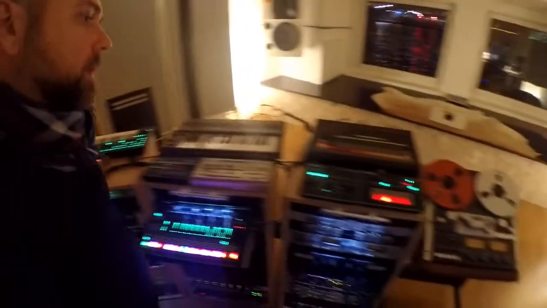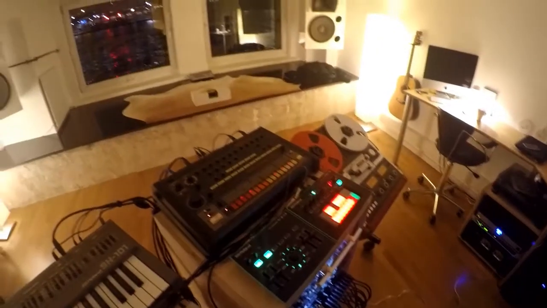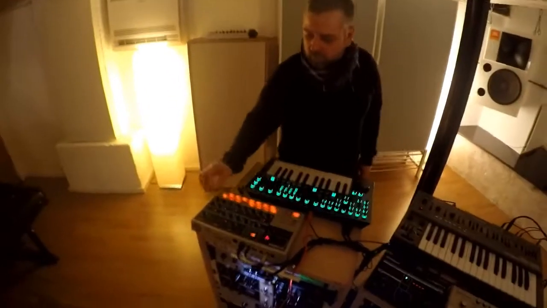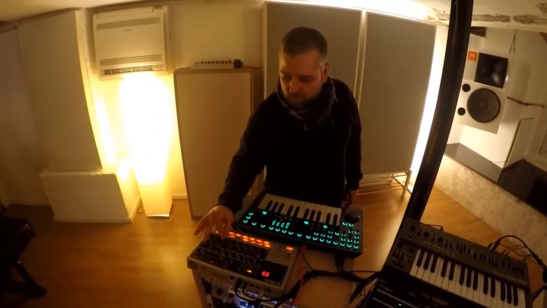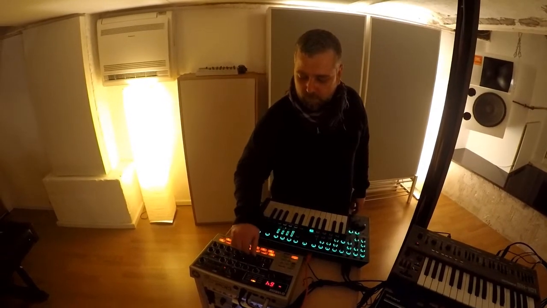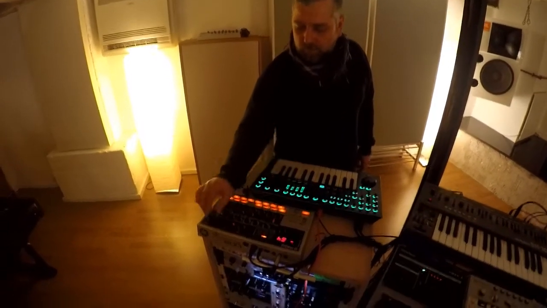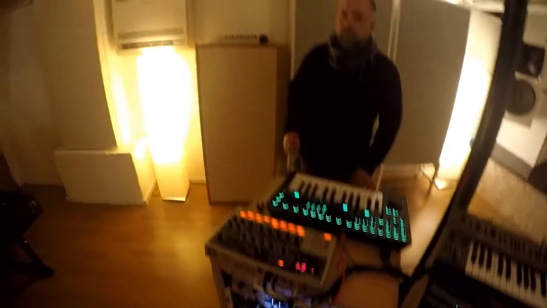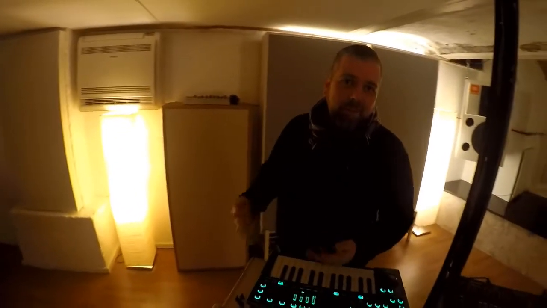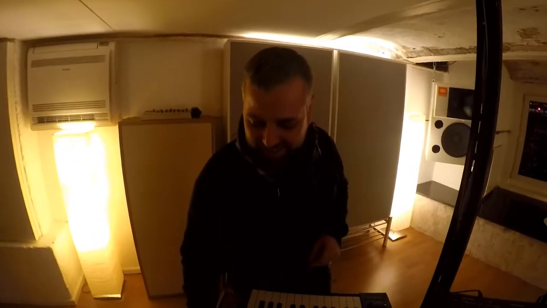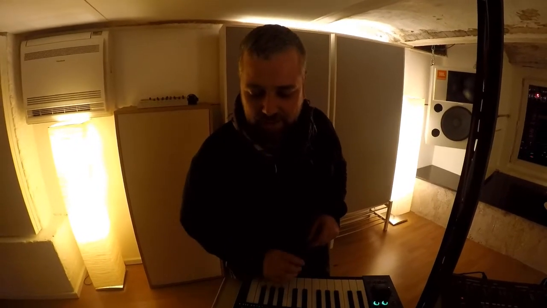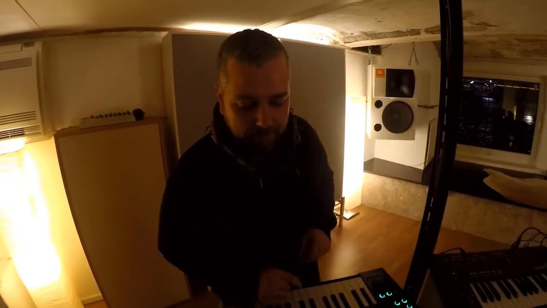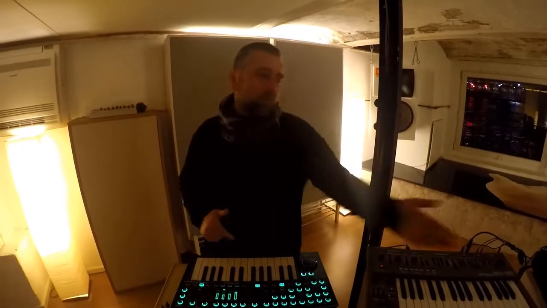Transposing the pattern by controlling that. I don't know if you hear it on the camera, but the bottom I like. And it's really easy to program with that sequencer.